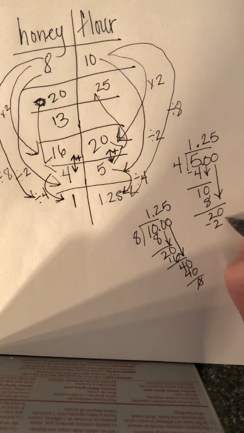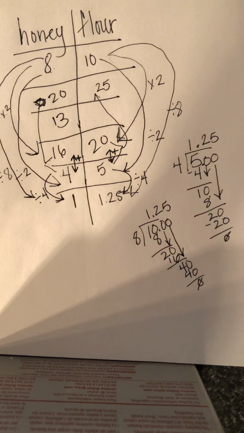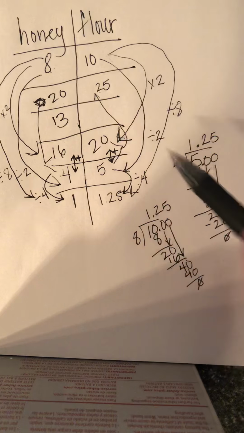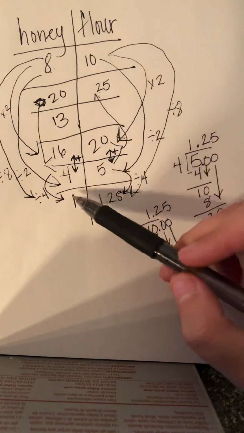Sorry, I forgot to finish this problem over here. How horrible of me. Okay, there we go. So you can see that they're the same. That would work. It would be the same as if you did 16 and 20 or 20 and 25. You can do it any way to get to 1.